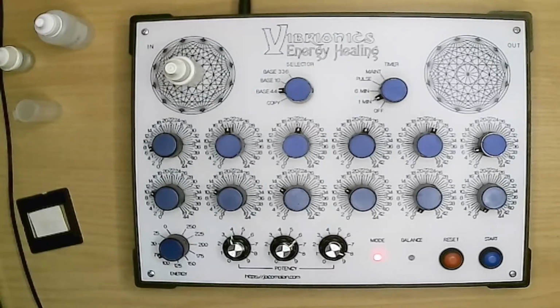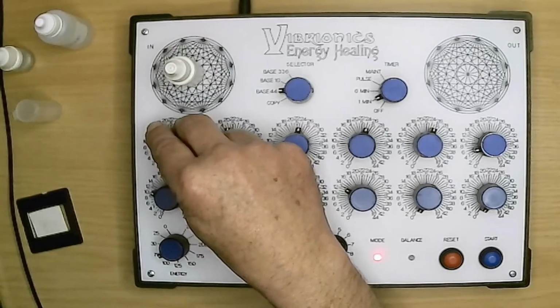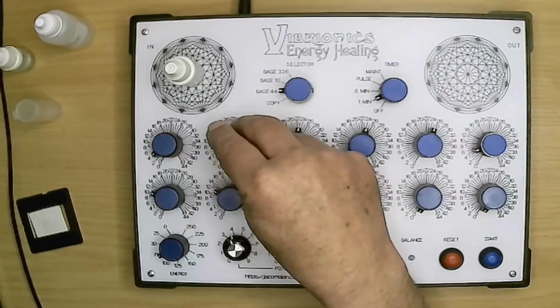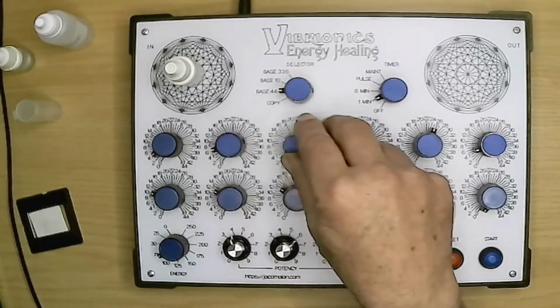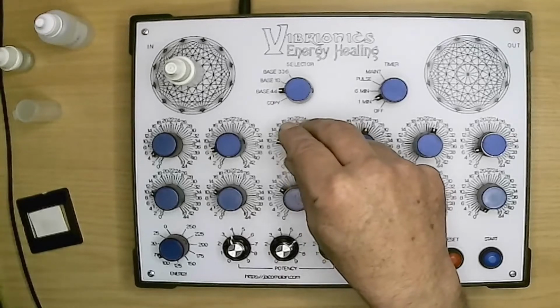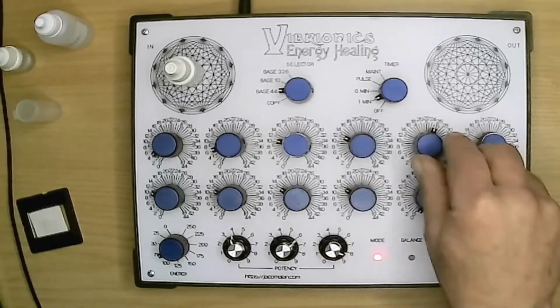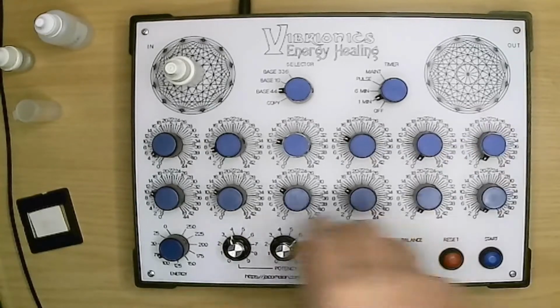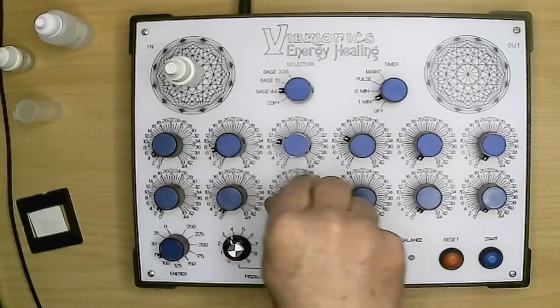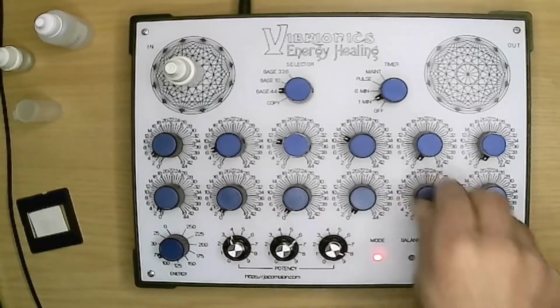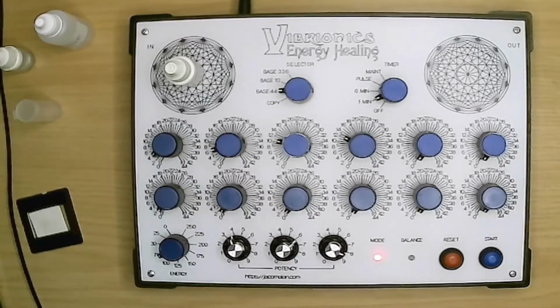I'm using mix 15, which is 3, 7, 11, 13. We make sure that all the rest of the dials will be on 0. And we select appropriate energy and potency level for it.